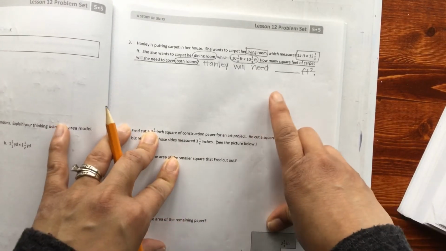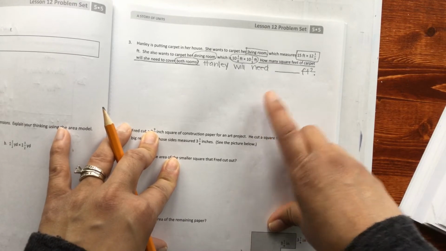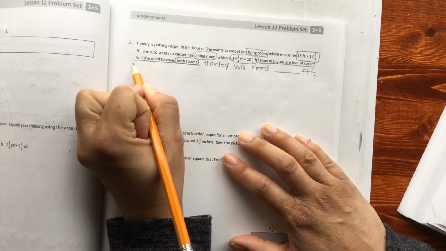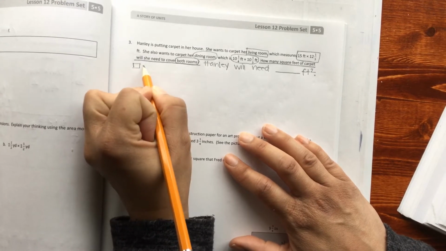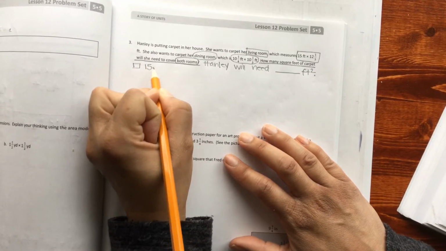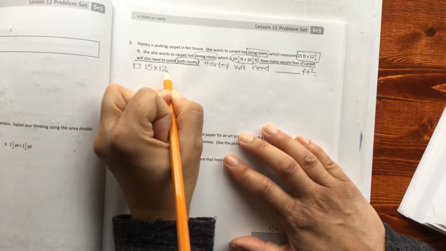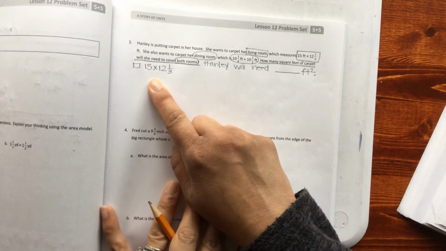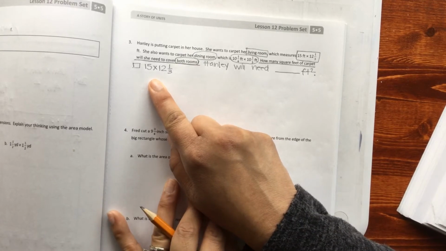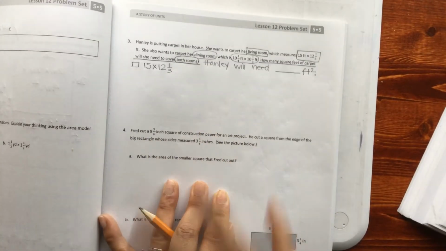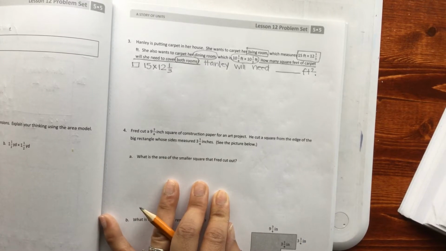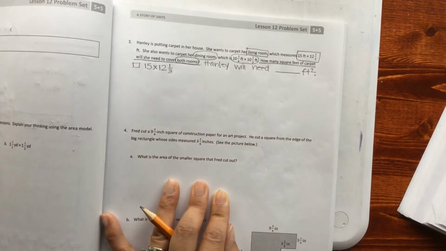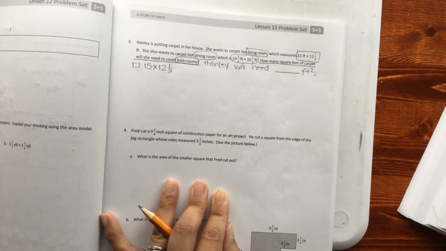So first we need to find the area of the living room. Okay, so here's our living room, and we're going to solve 15 times 12 and 1/3. This is our problem that we're solving. Now, I know that we're working in feet, but for the purpose of this and for time of our video, I'm not going to write feet every time I write the dimensions. I'm going to go into the solving of the problem.